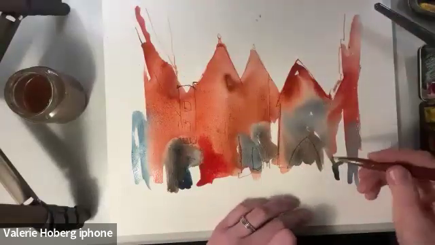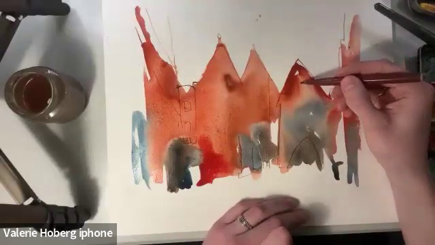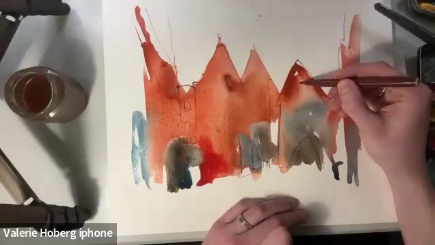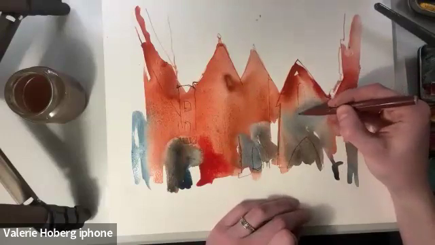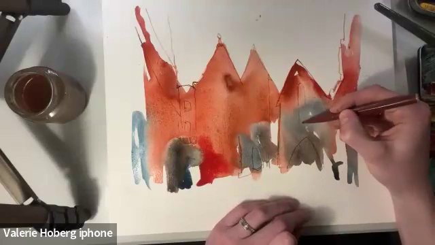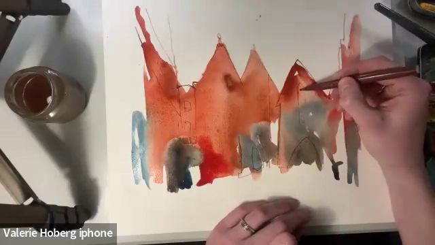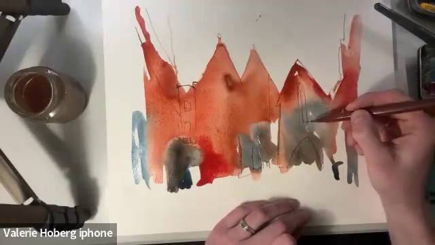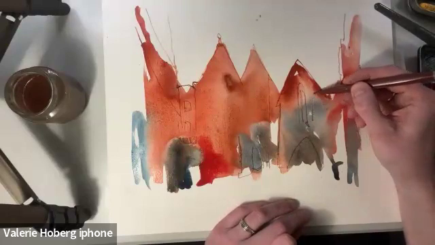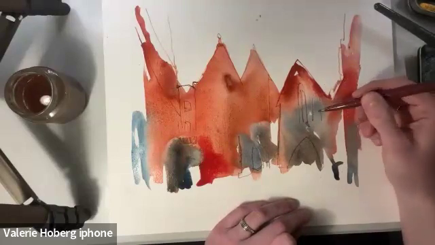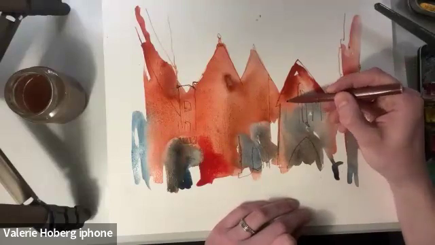I think this is some really great quality paper and pen as well, that it lets you do this. I'm surprised, because I have also tried to push wet watercolor around with a felt pen, not always with success.